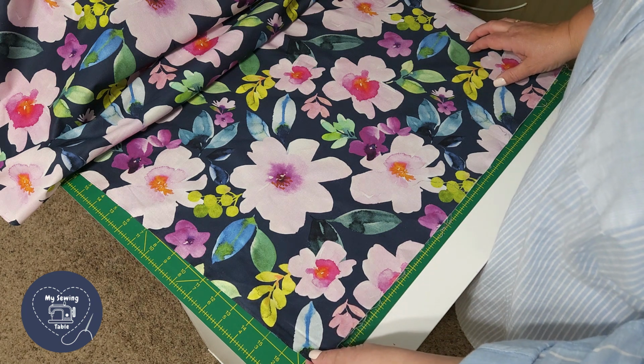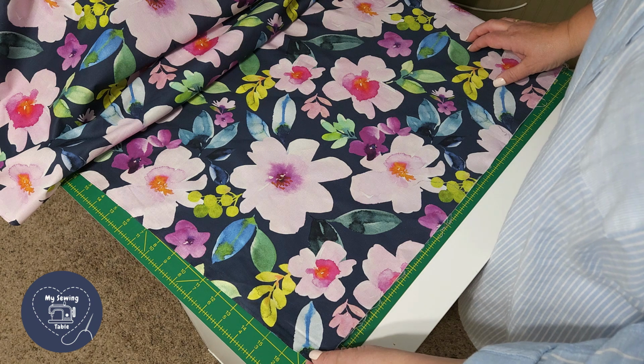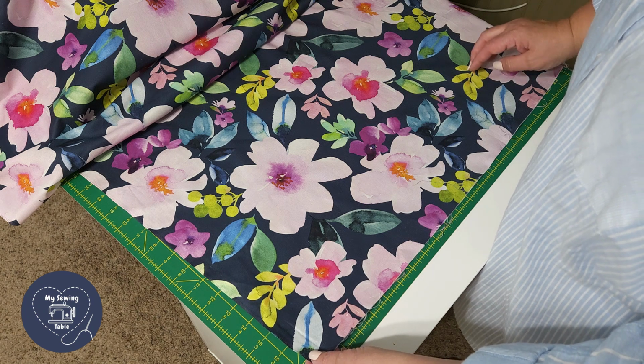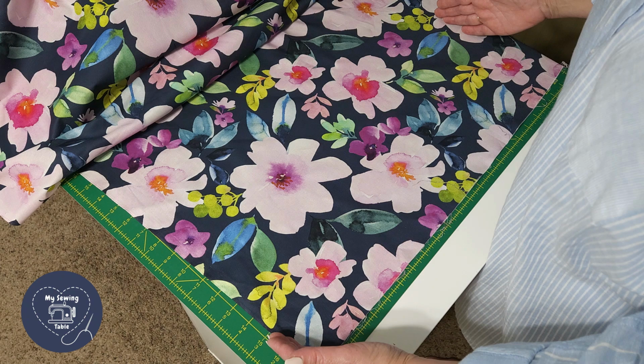So to do that, then that means we have to cut, or in my case, I rip half of the fabric away.